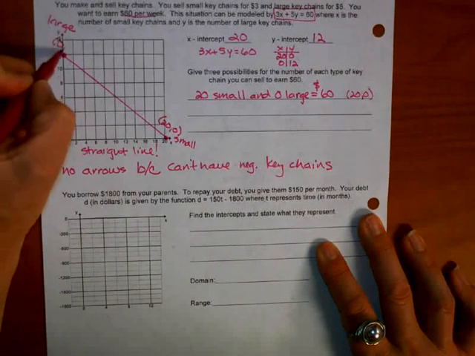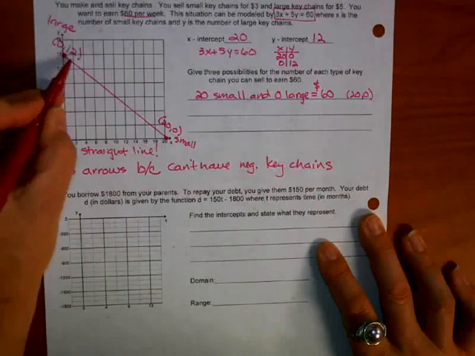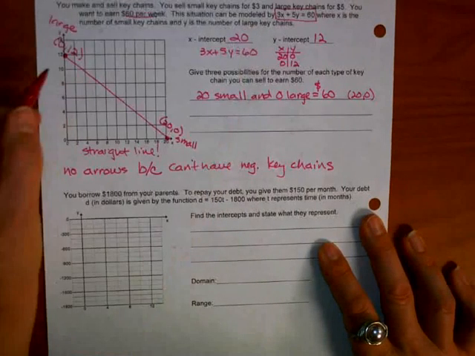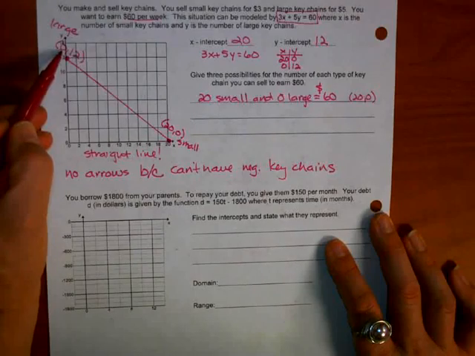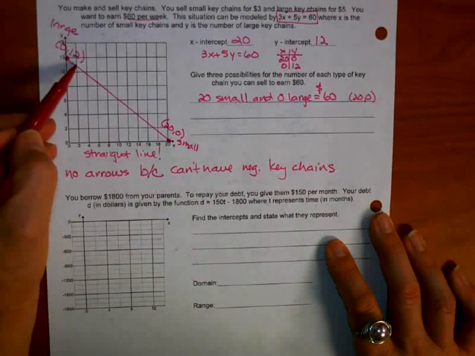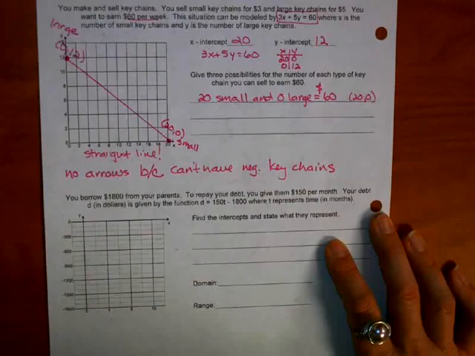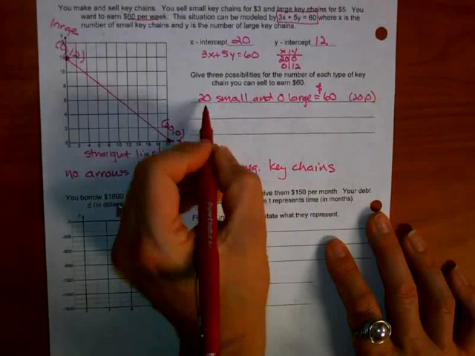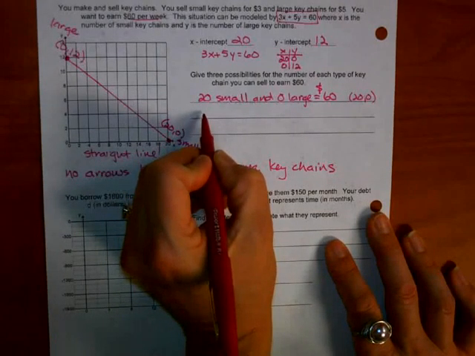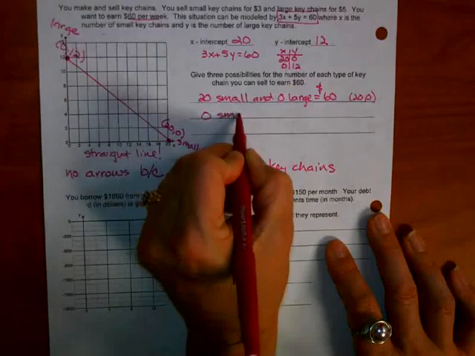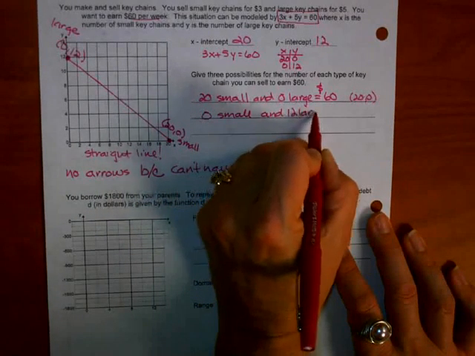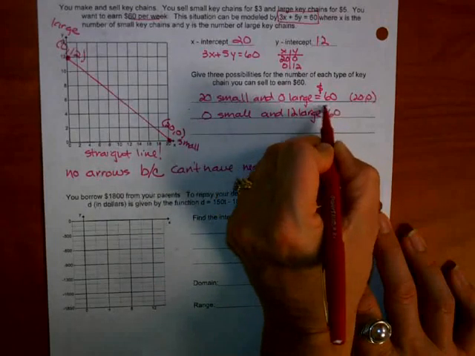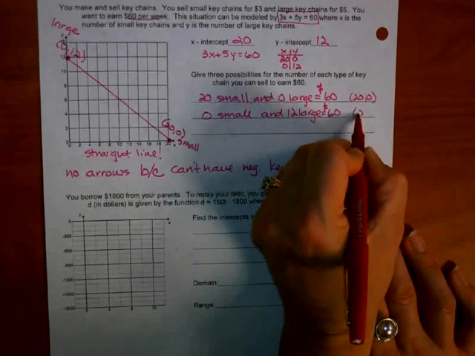This point is (0, 12). How does this relate to my situation? If I sell 0 small and how many large? 12. 12 large, I'm going to make what? $60. Okay? If I sell 0 small and 12 large, I will have $60. And that's (0, 12).